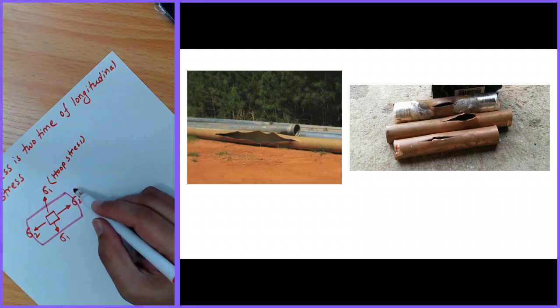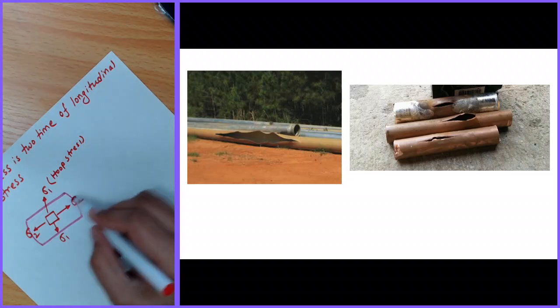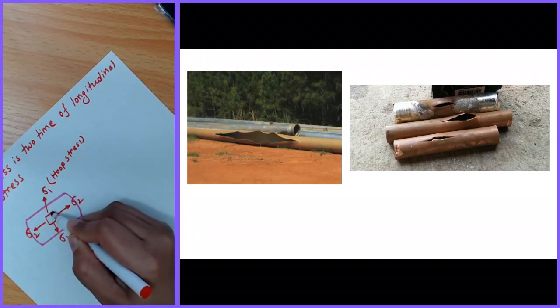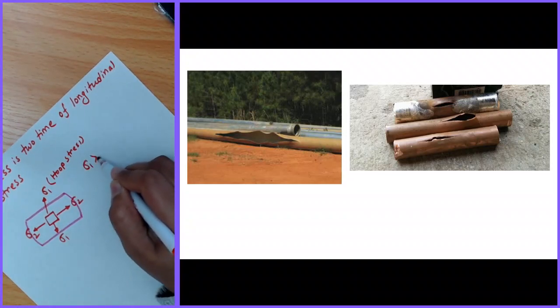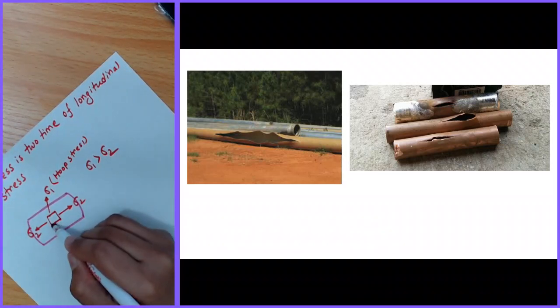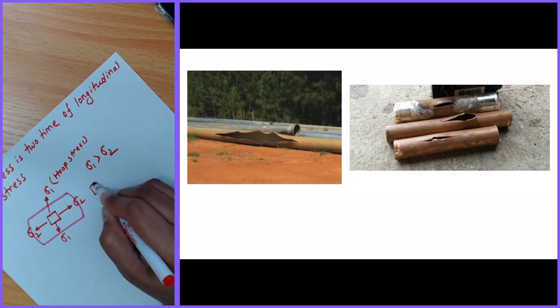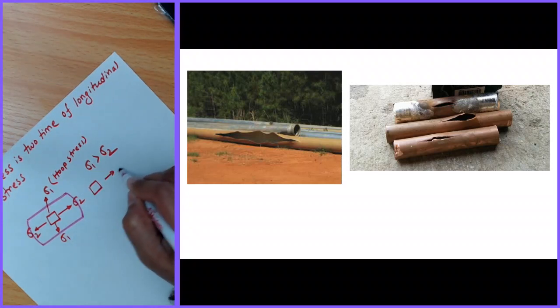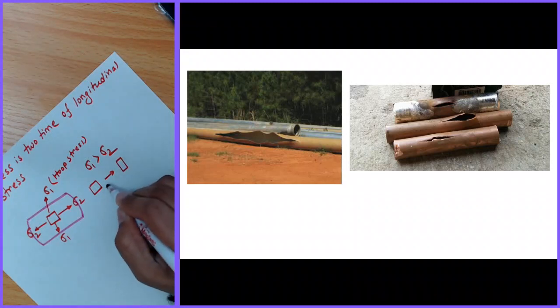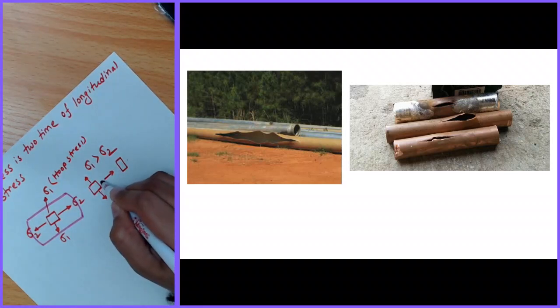And as I said, sigma 1 is twice sigma 2, so this element stretches more in this direction, because sigma 1 is greater than sigma 2. That's why if the element is a square, it turns into a rectangle, because it stretches more in this direction compared to this direction, right?